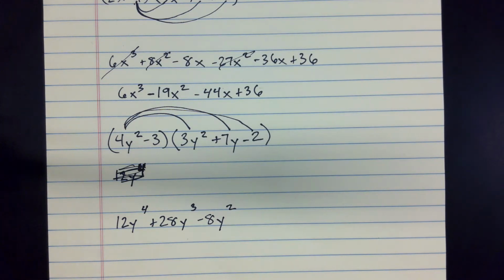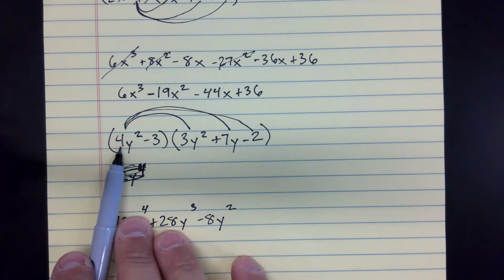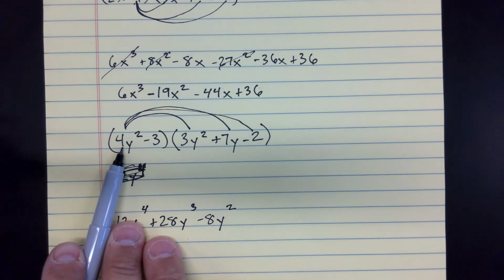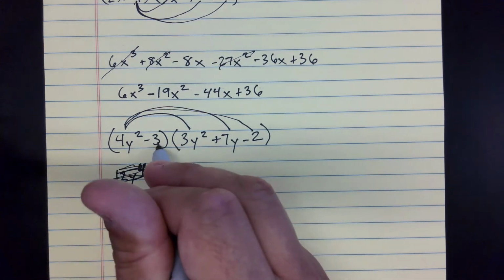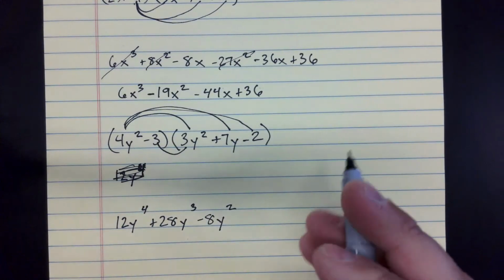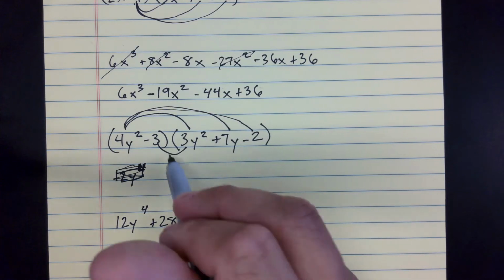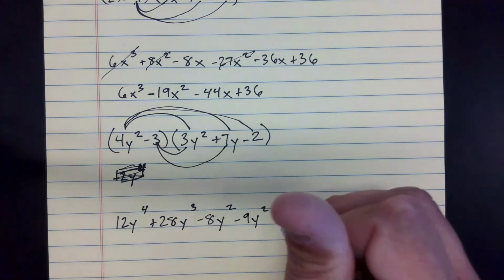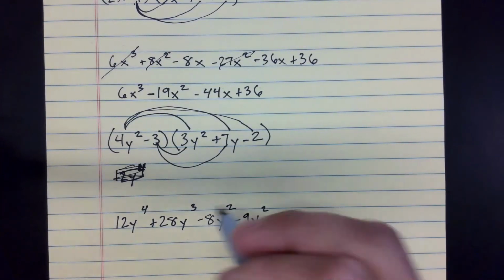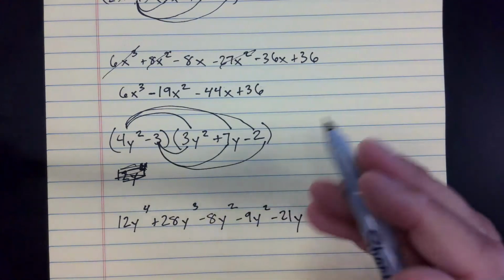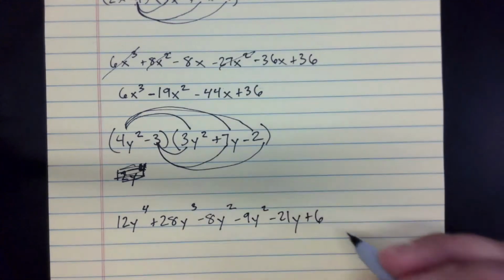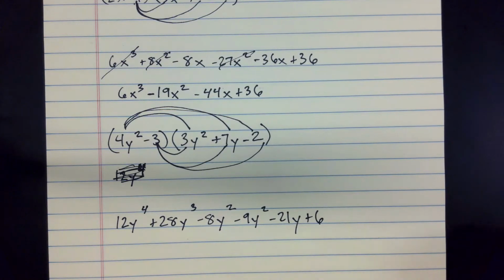And then we did all the terms with the 4y squared, right? Now we're going to do all the terms with the negative 3. Negative 3 times 3y squared is negative 9y squared. Negative 3 times 7y is negative 21y. Negative 3 times negative 2 is a positive 6.